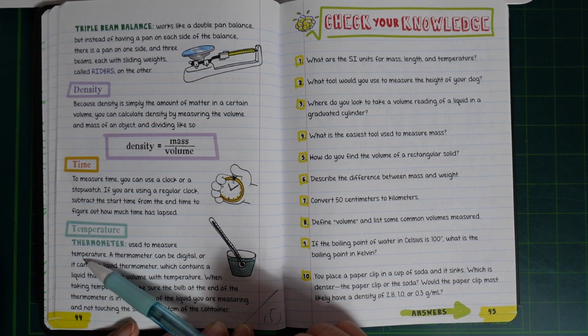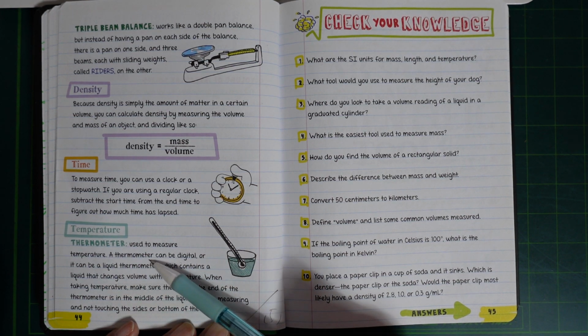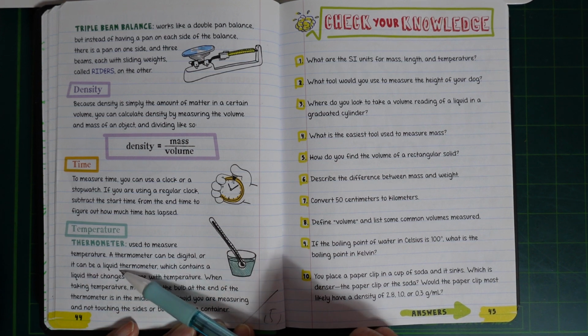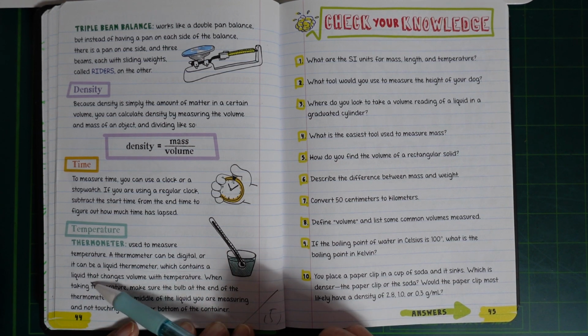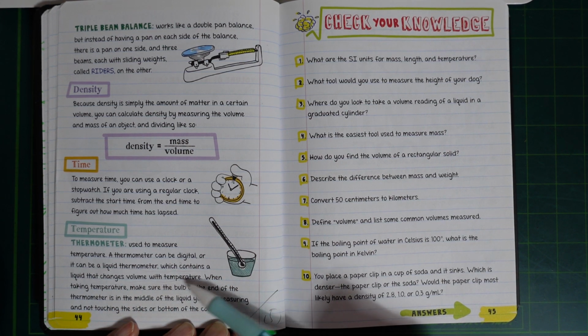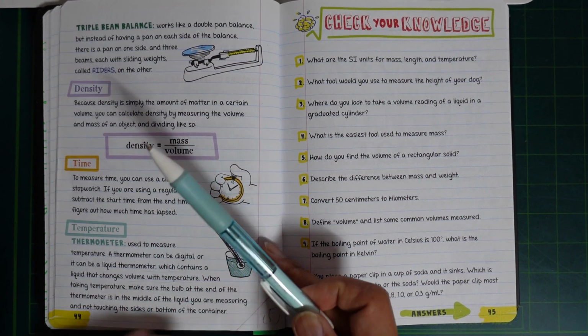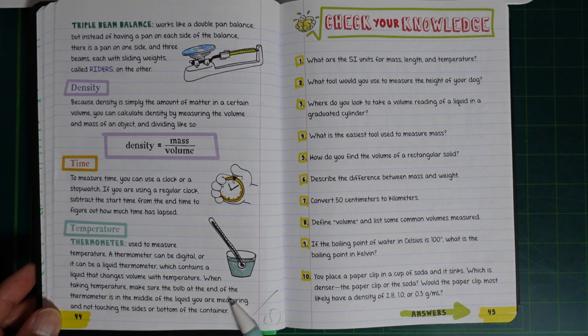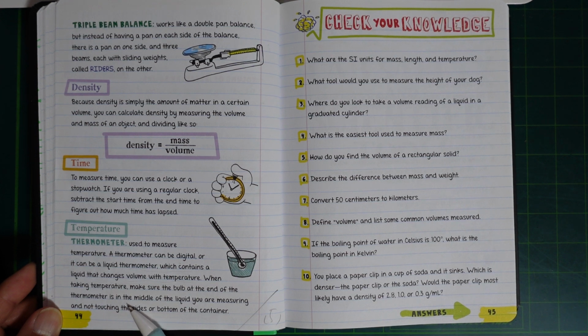Temperature. Thermometer: used to measure temperature. The thermometer can be digital or it can be a liquid thermometer, which contains a liquid that changes volume with the temperature. When taking temperature, make sure the bulb at the end of the thermometer is in the middle of the liquid you are measuring and not touching the side or bottom of the container.